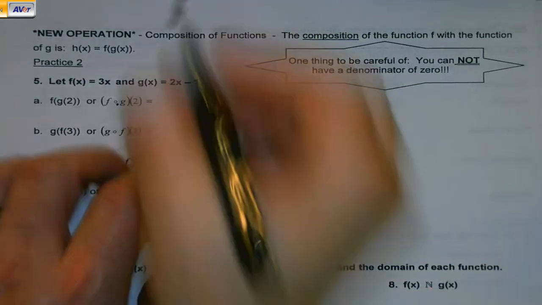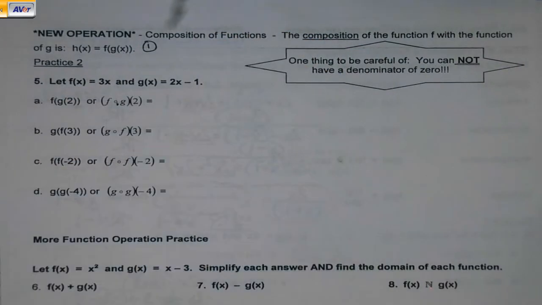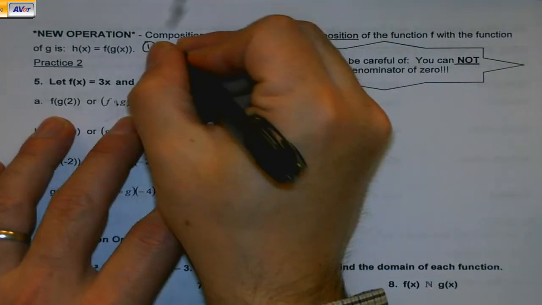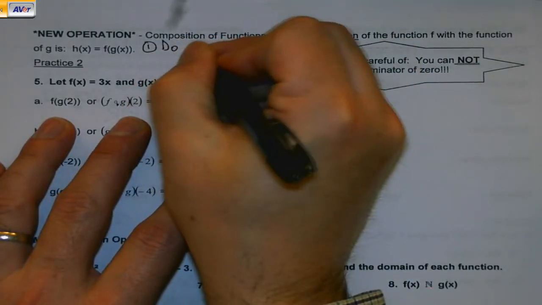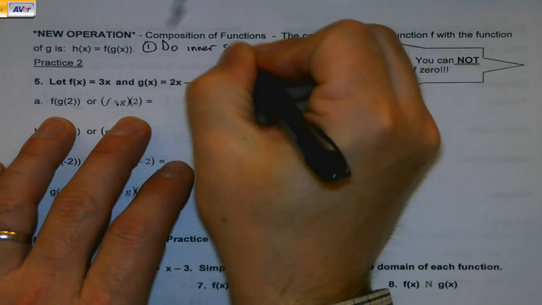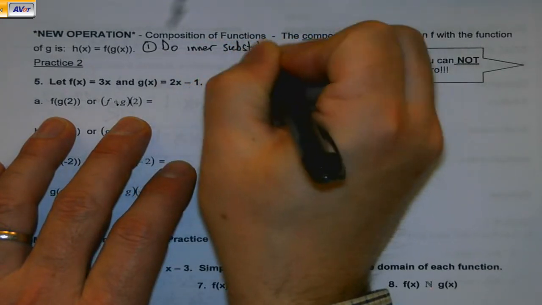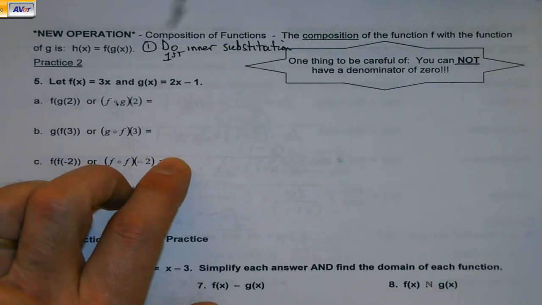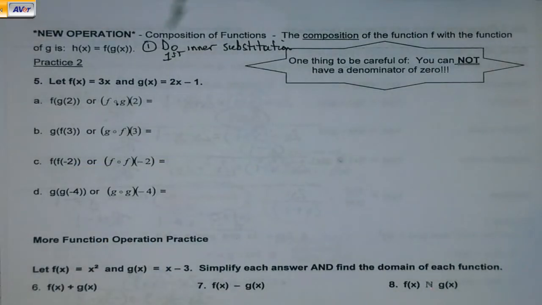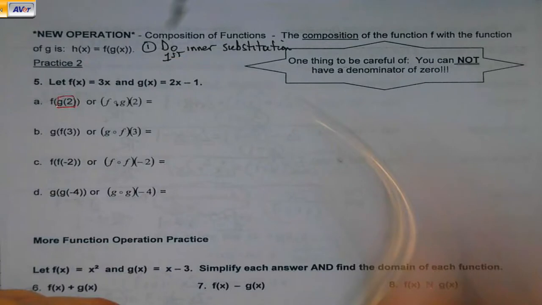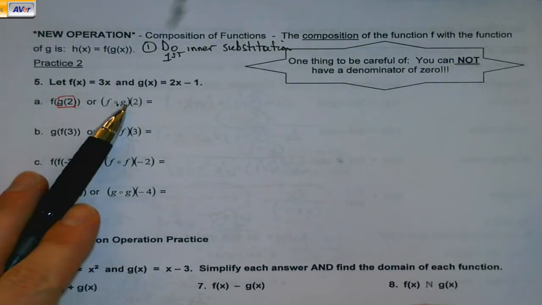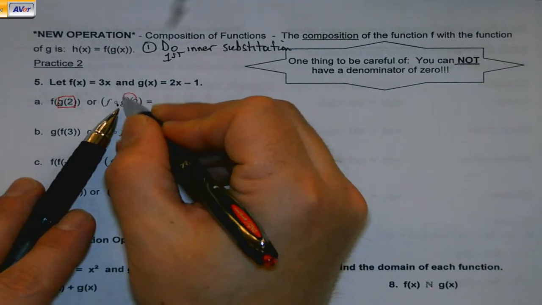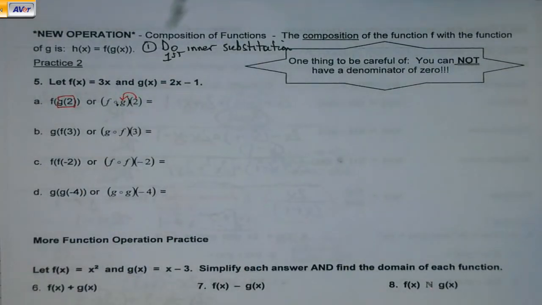Okay, so this is kind of a two-step process that we're going to be working on here. So we're going to do the inner substitution first. So you're like, okay, well, what does that mean? Depending on how it's written, if it's written this way, I'm going to do this part first. If it's written this way, it just means I'm going to plug this value into this first function first, the one that's closest to my number. Okay, they both mean the same thing, though.